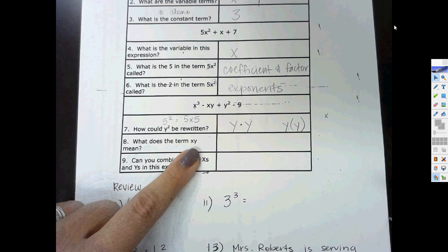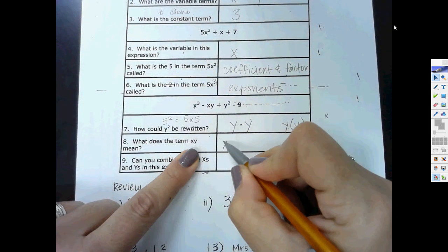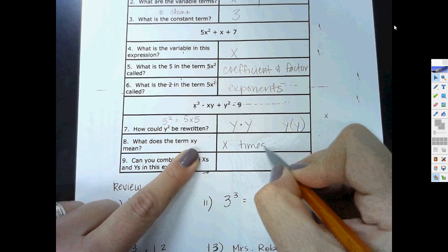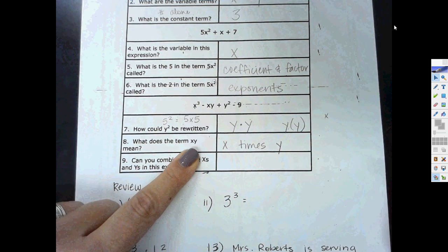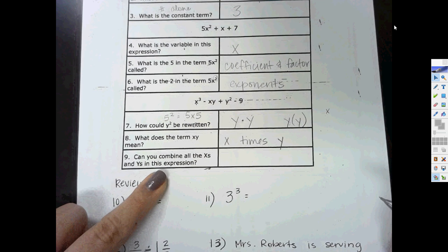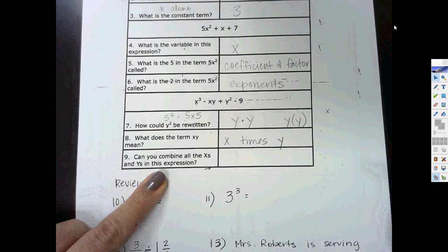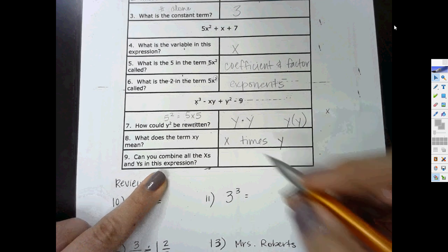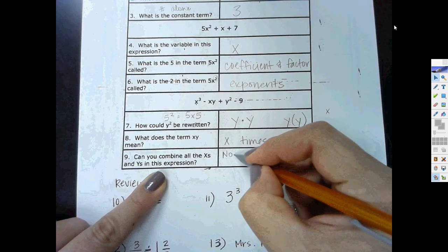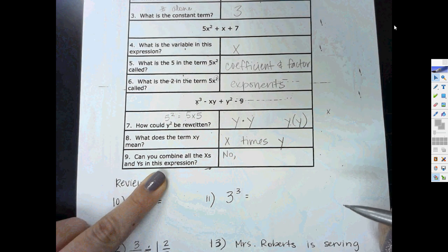What does the term xy mean? Well, since they are side by side, this means x times y. That means multiply. Can you combine all the x's and y's in this expression? The answer to that would be no, and we really haven't gotten here yet. I just kind of wanted the kids to be thinking about it.